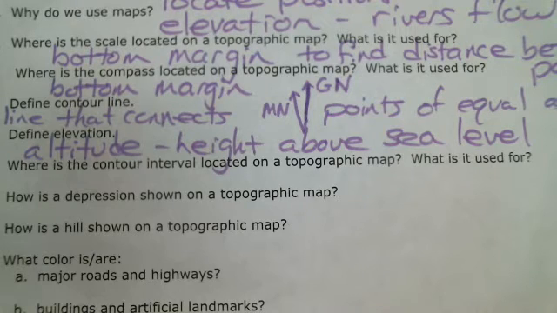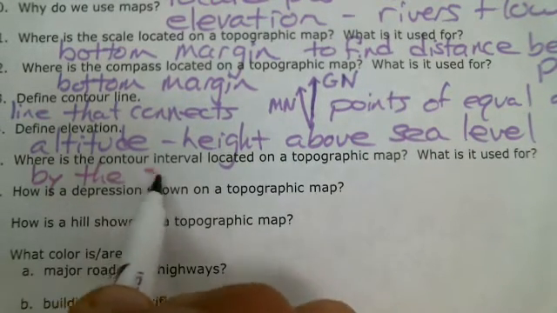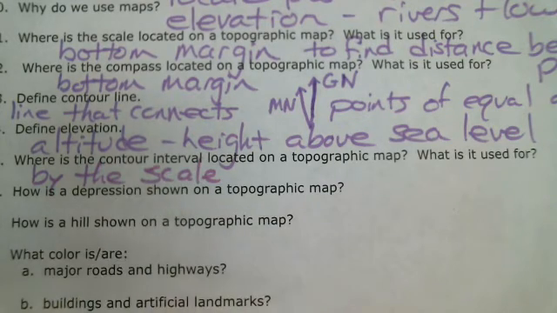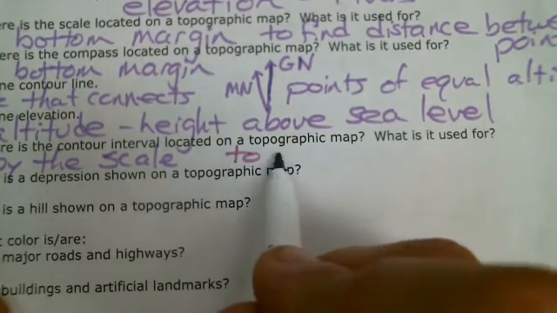Number 25, where is the contour interval located on a topographic map? It's down by the scale. And what is it used for? It's to determine the altitude of different locations.